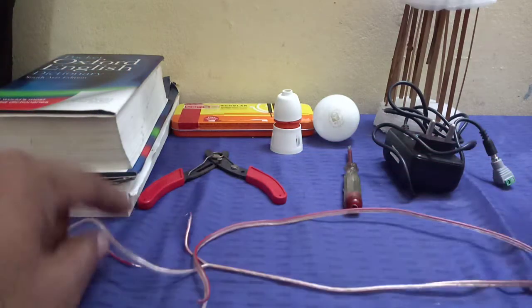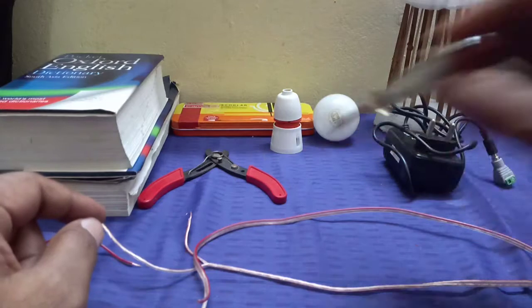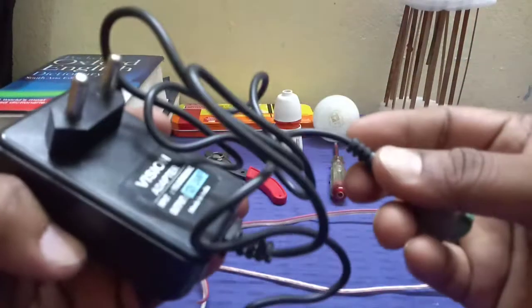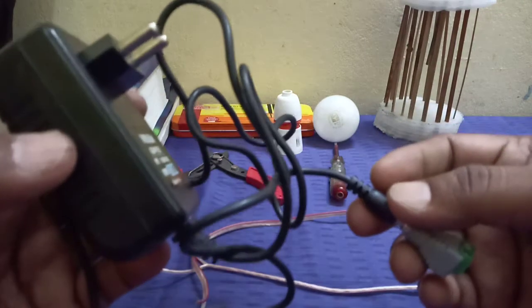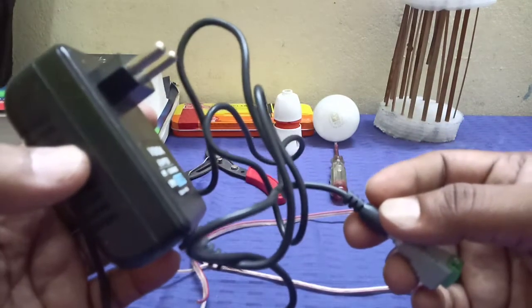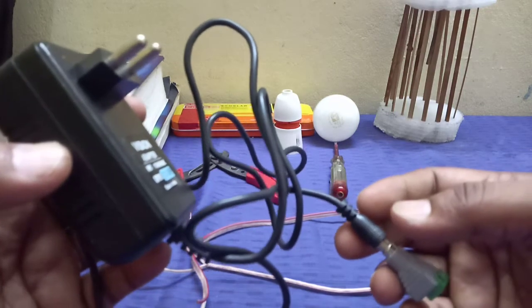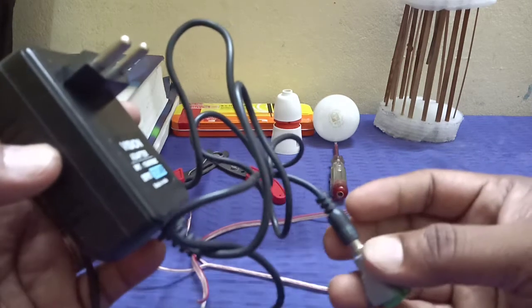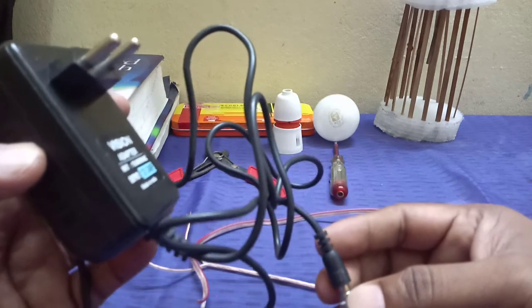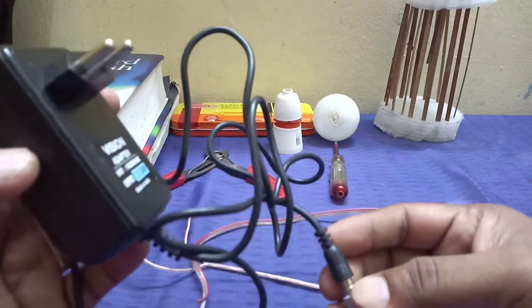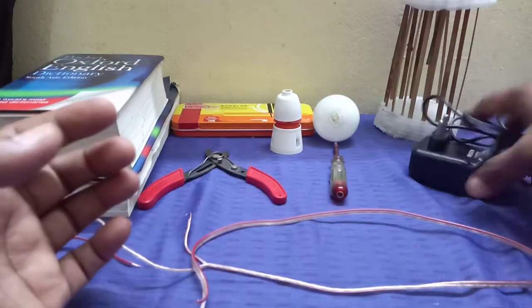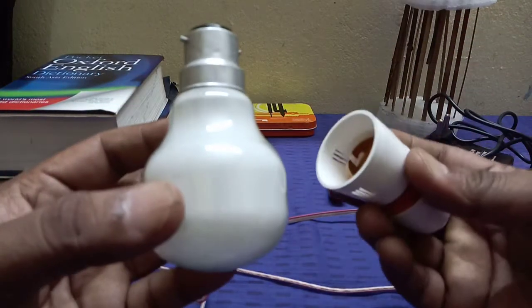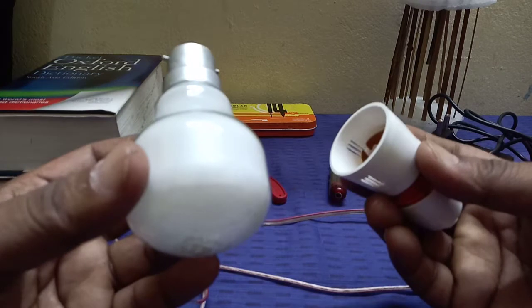Connection wires, a tester, an adapter, a 12-volt adapter. We cannot connect the AC supply to this thermostat directly, so we need to convert the alternating current to direct current for providing electric supply to this thermostat. Then an electric bulb and a bulb holder for demonstration purposes.